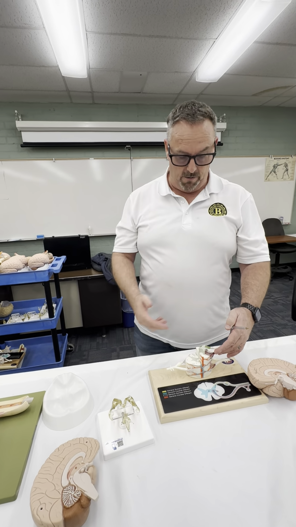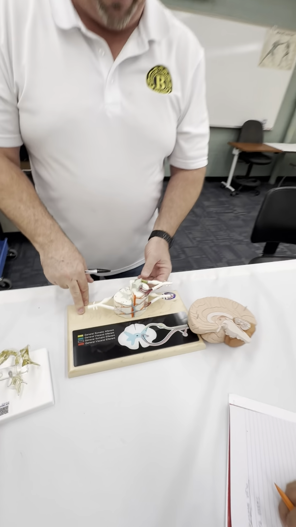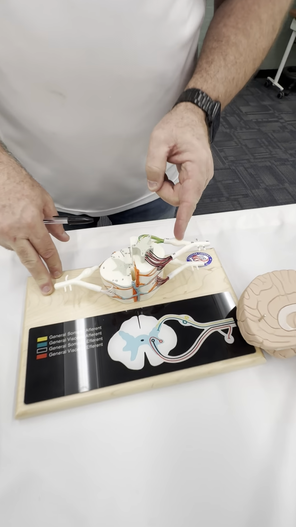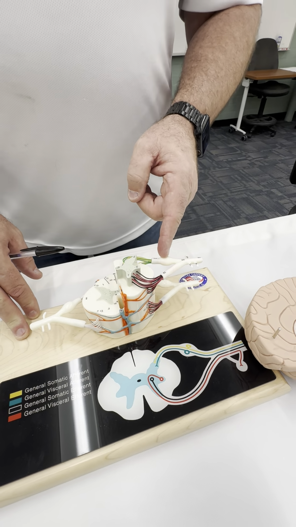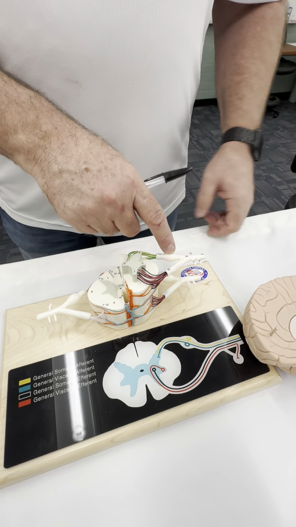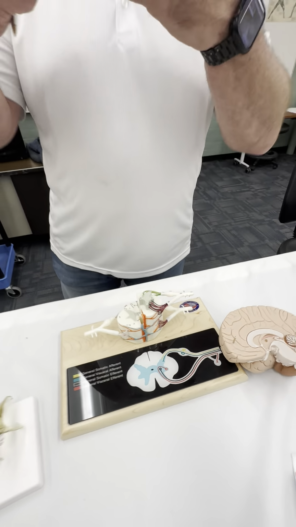Okay? So the posterior is the yellow and the green. And you can see it here, yellow and green. That says afferent. And afferent means inward. That's the sensory portion, okay? That's all the senses that you have, mostly from your skin, but also from your muscles, bringing signals in. Now, this here is called the posterior root ganglion. It's a swollen part of the yellow and green. Now, the reason why it's swollen here is because there's neurons coming in and neurons coming out, and they meet right at this ganglion, and there's a synapse.